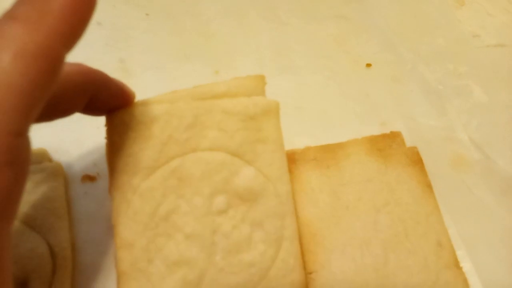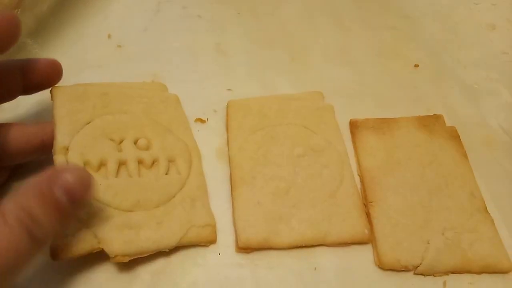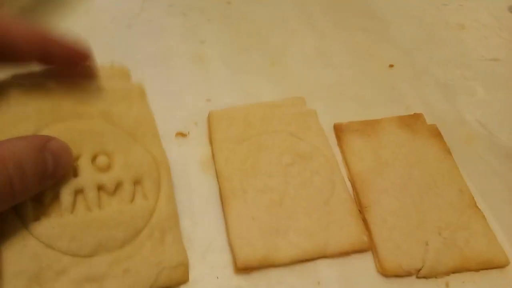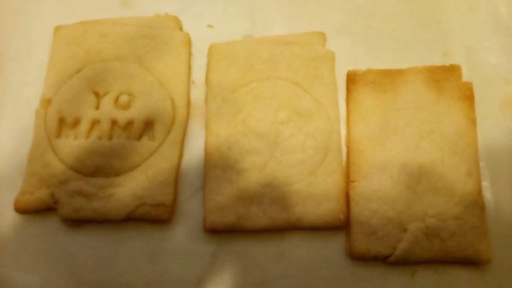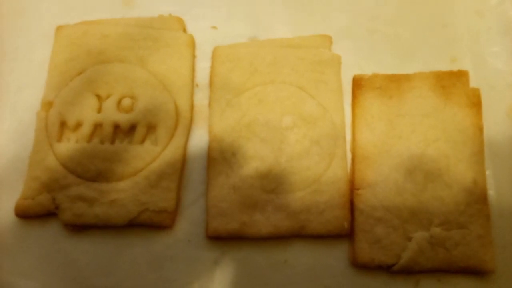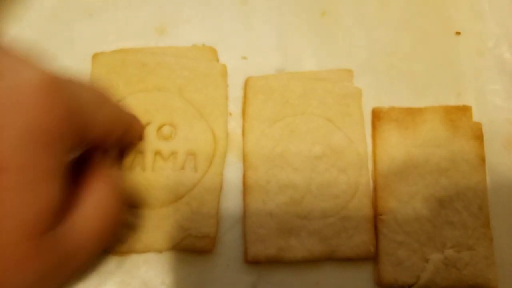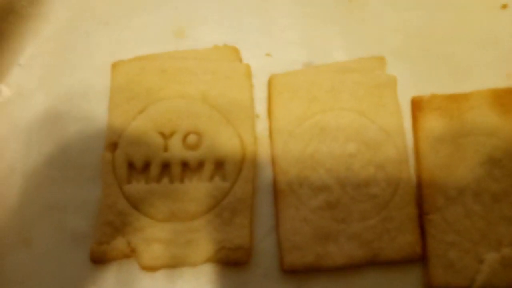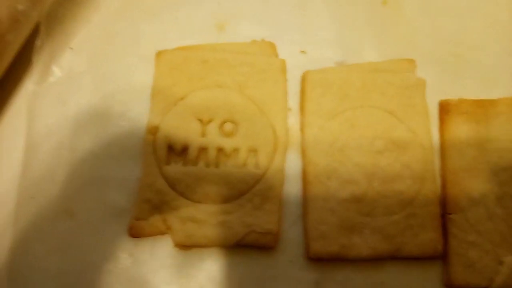Can't tell anything on this one. But this one looks the best as a greeting card shape. And this one would look good if it weren't for the fact that it's all crooked. But yeah, I think it's okay. I think the cookie cutter is okay. I think I just need to be more careful about using it. I think I can get this result with this shape if I was more deliberate about how I used the cookie cutter.